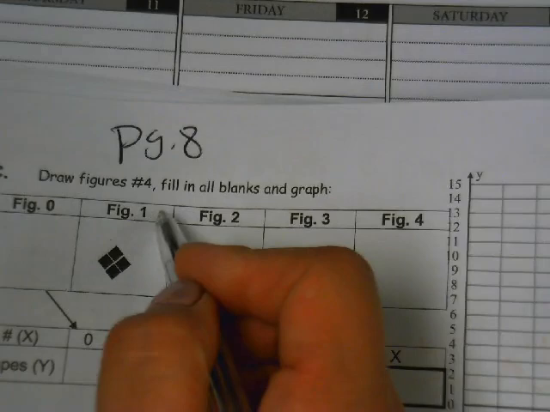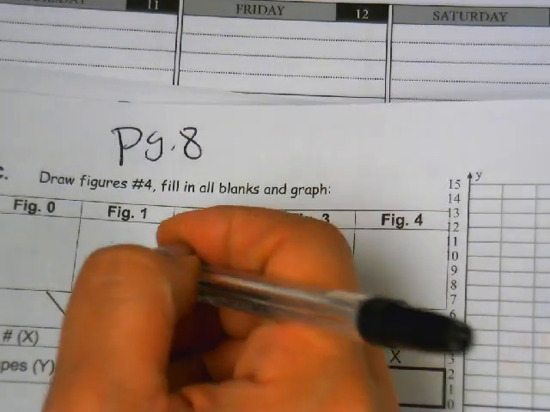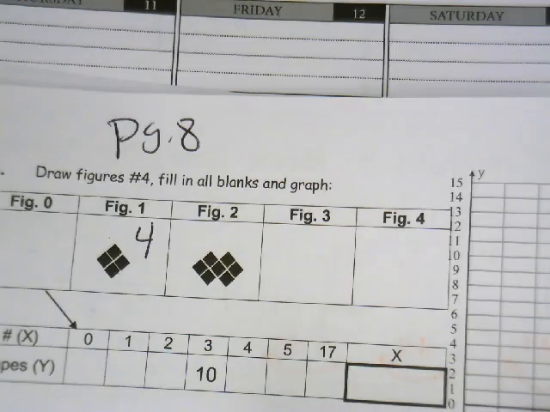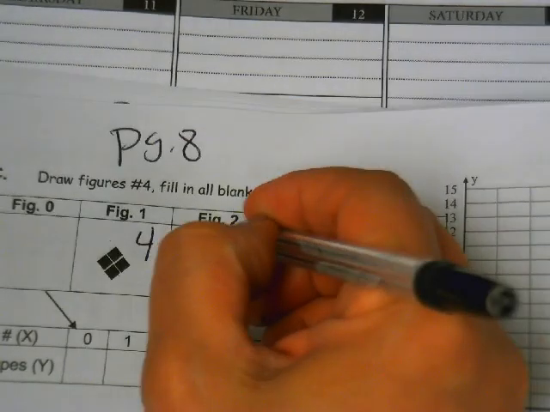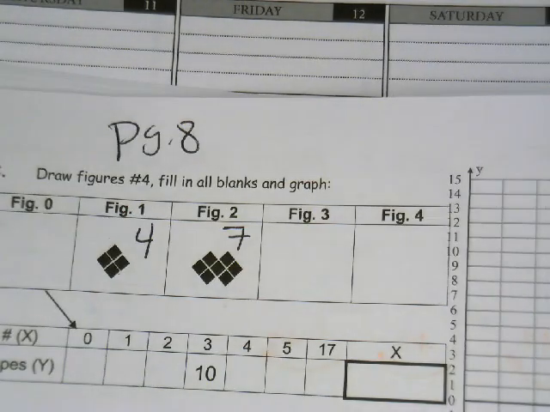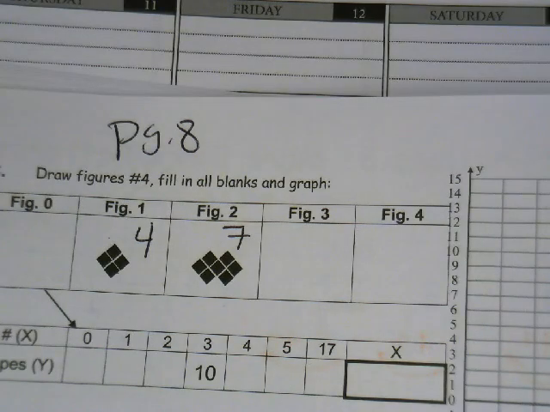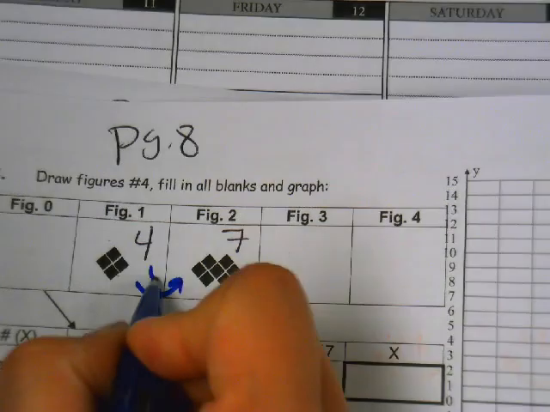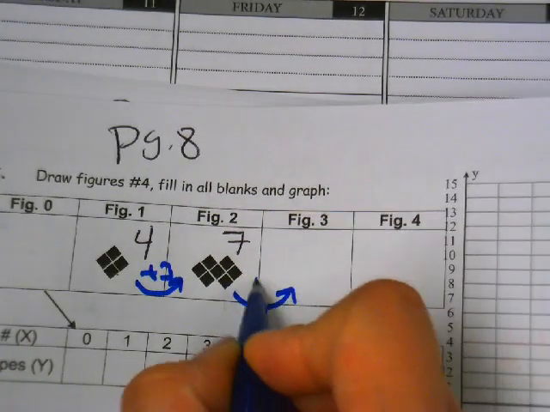Figure 1, you count the squares on page 8. 1, 2, 3, 4. How many in figure 2? 7. Okay, so given those two numbers, what am I changing by? I'm adding 3. Keep changing by adding 3 little squares, right? So let's continue adding 3 squares.